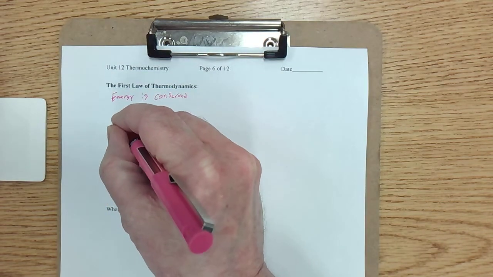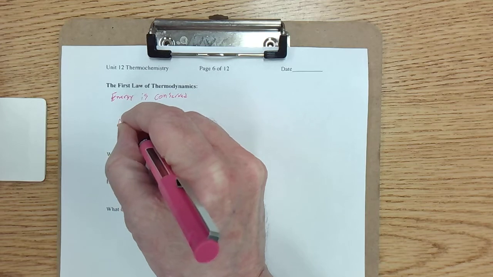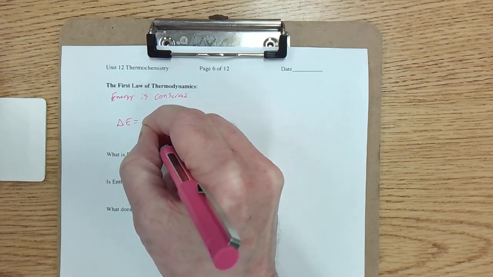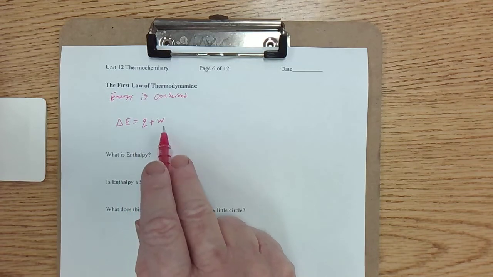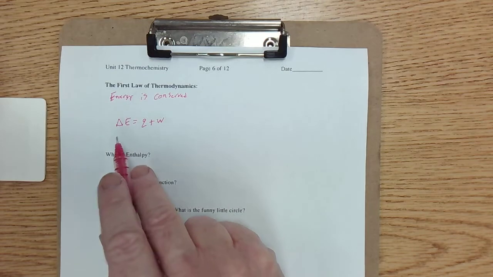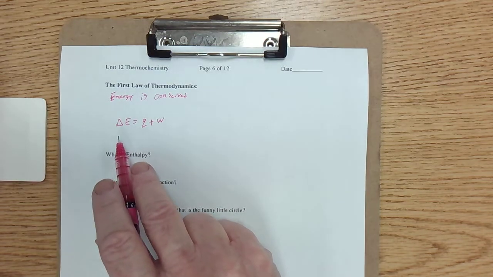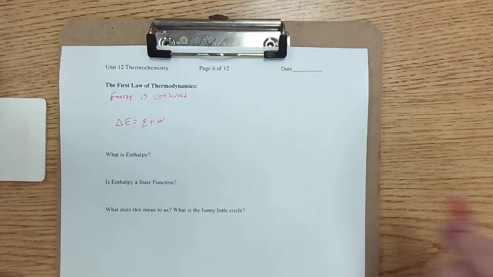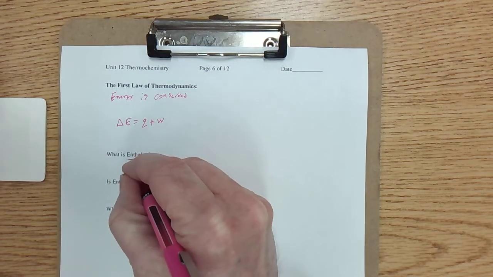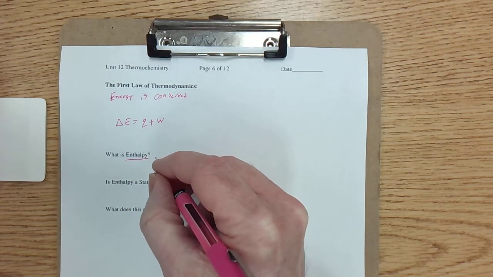And if we want an equation, we say delta E equals Q plus W. Q would be heat, W would be work. We introduced those previously. So the change in energy accounts for the heat and work that happen during a specific process. And this idea allows us to introduce the concept of enthalpy.